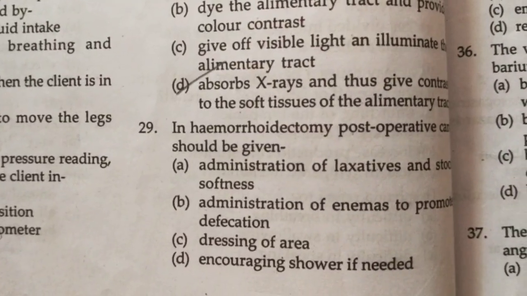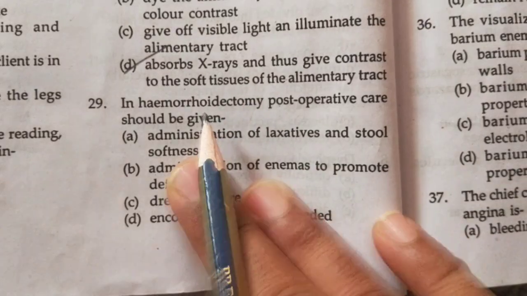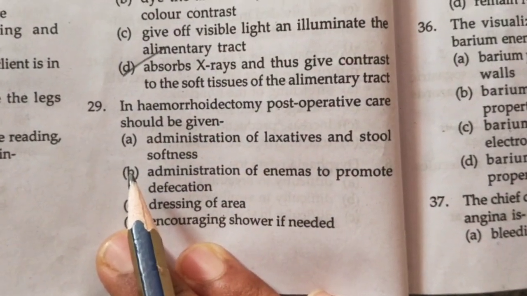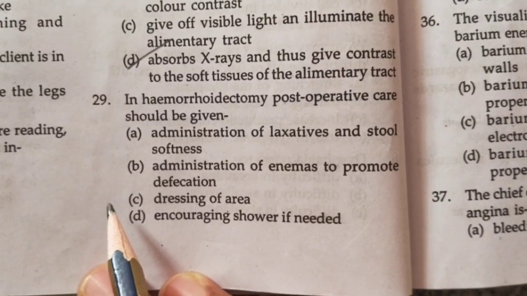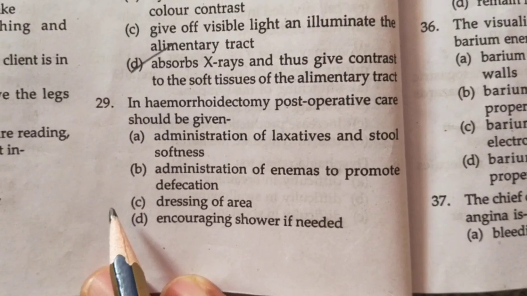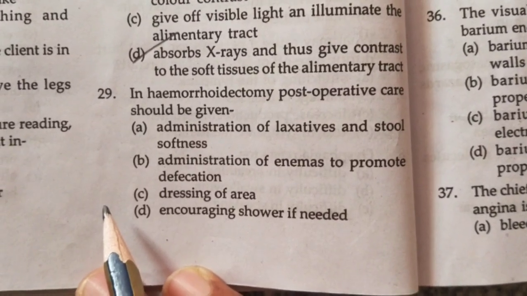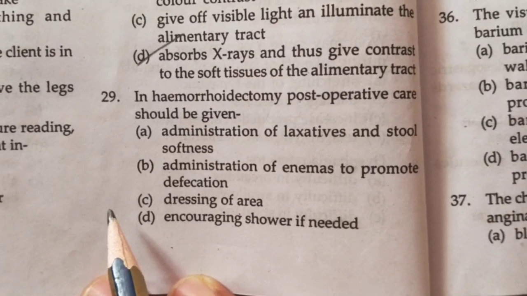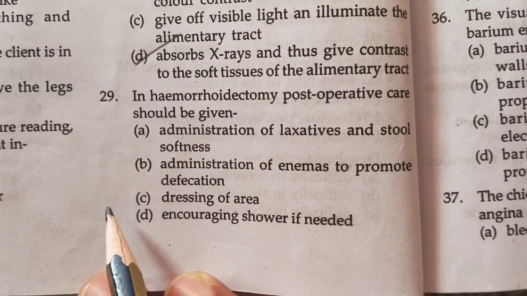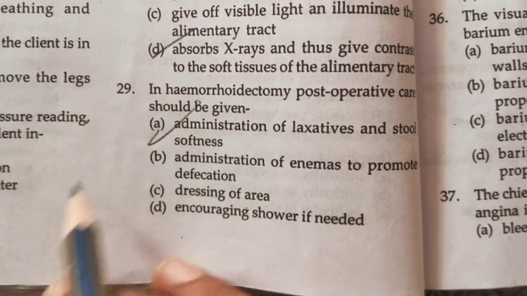Next, 29th question. In hemorrhoidectomy, post-operative care should be option A, administration of laxatives and stool softeners. Option B, administration of enemas to promote defecation. Option C, dressing of the area. Option D, encouraging a shower if needed. For hemorrhoidectomy patient post-operative care, we first give laxatives and stool softeners. Option A is the right answer.